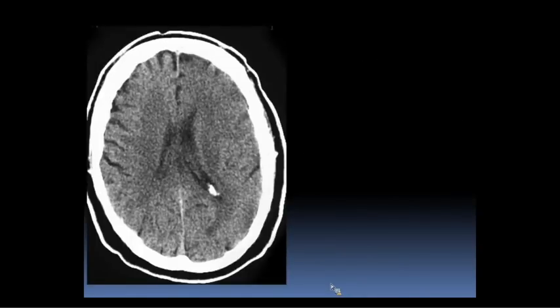So here, different case, moving on. Which side is the stroke on? Right or left?